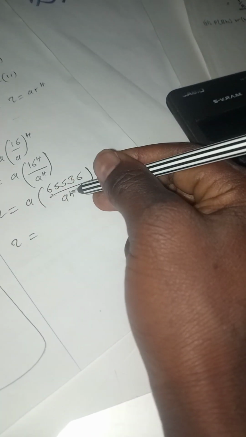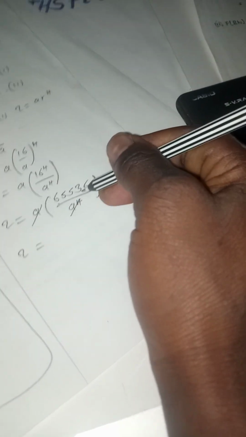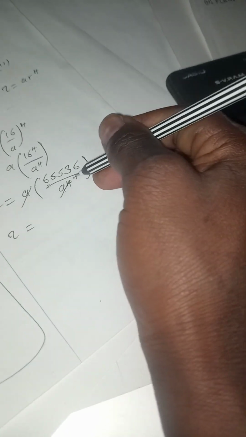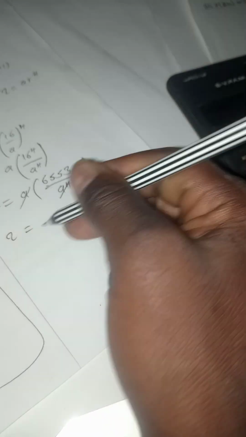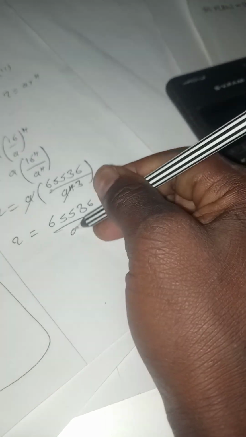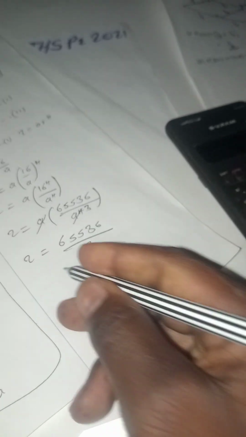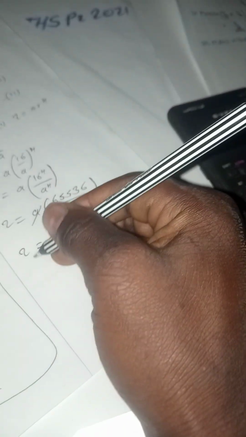Okay, in this case, if you can see here, don't you think this and this, they are able to cancel each other? We are going to remain with how many A? We are going to remain with A cubed. So now in this case, K over A cubed.